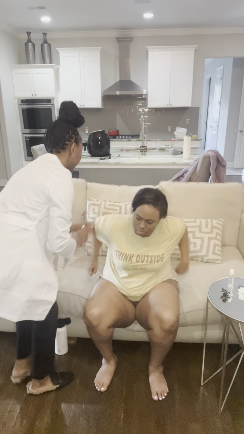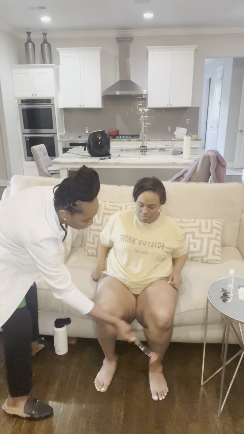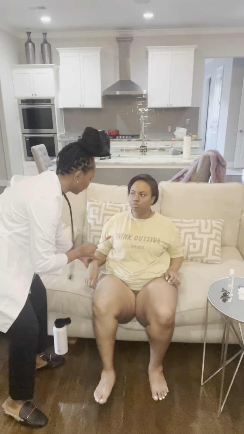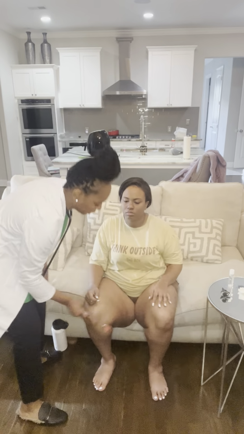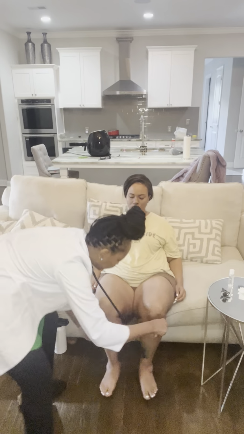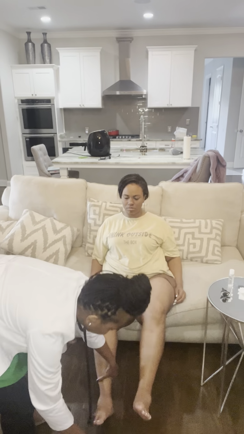I'm going to change that. Patella. So I should be saying, I'm sorry, brachioradialis, biceps, triceps, patellar, Achilles, and Babinski.